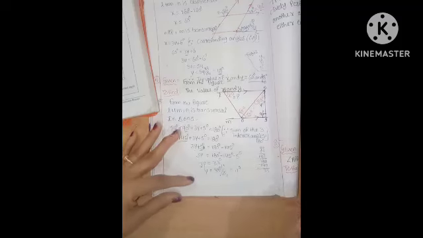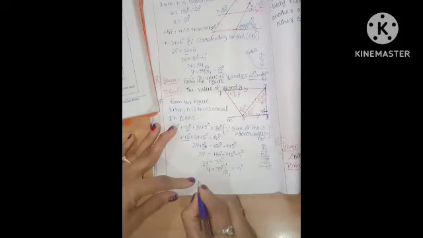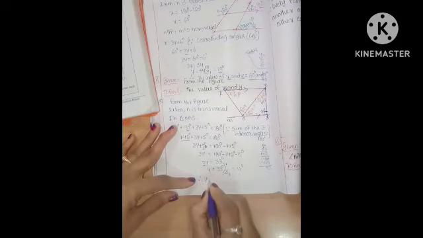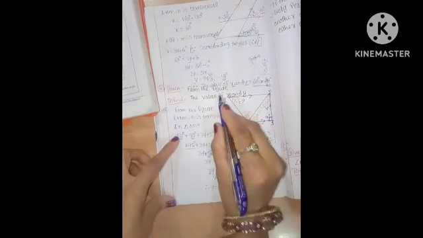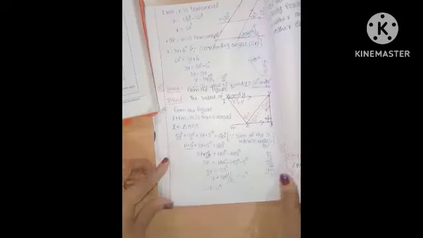So what angle did we get? Therefore y is equal to 11 degrees. You got it. Okay, do you understand? Next, the x value. How will you get this one?